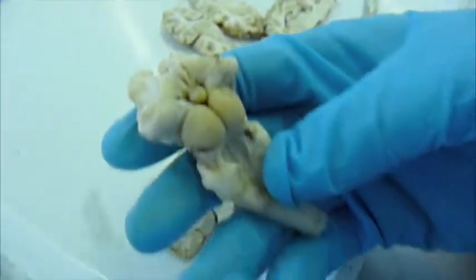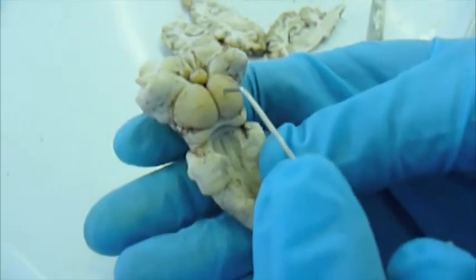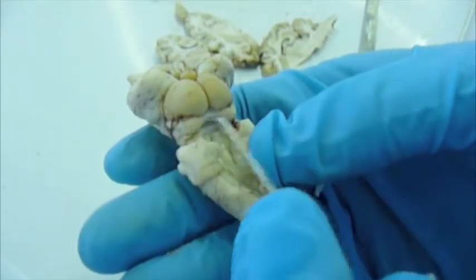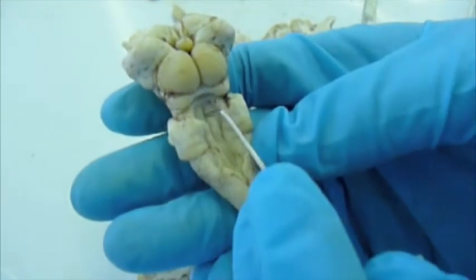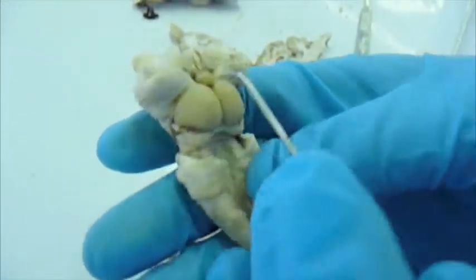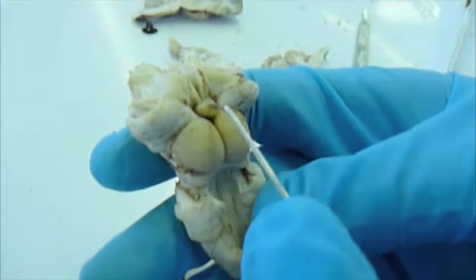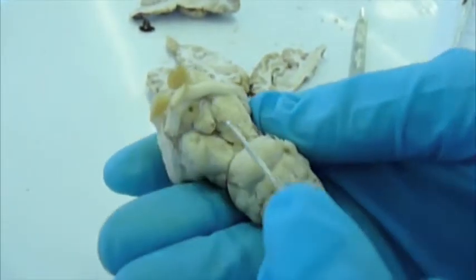Alright, here is the other view. These are the rostral colliculus, the caudal colliculus, again the fourth ventricle. This is the midbrain, and this is the pineal body. On the opposite side is the pituitary.